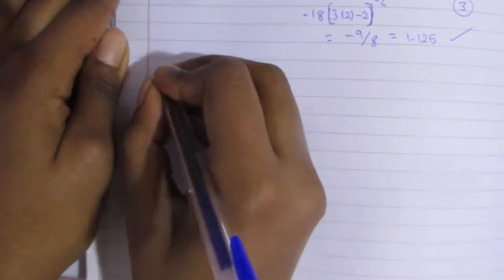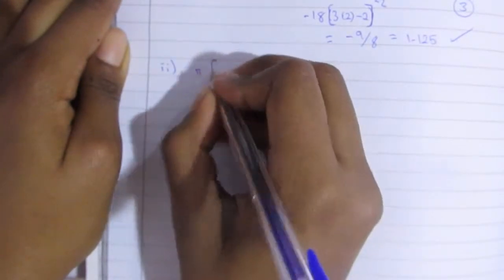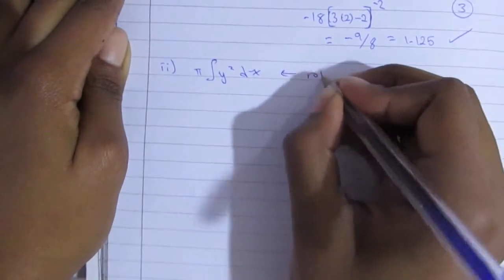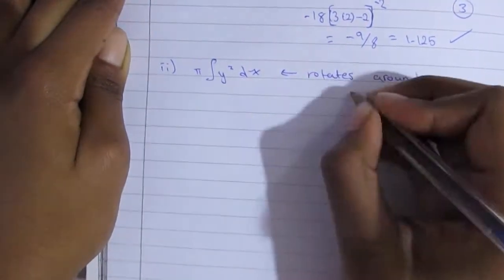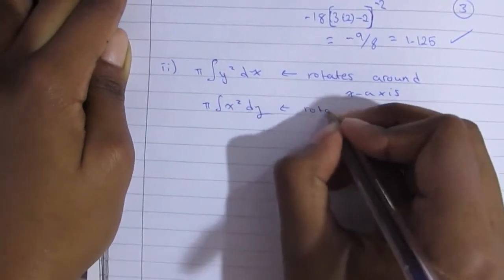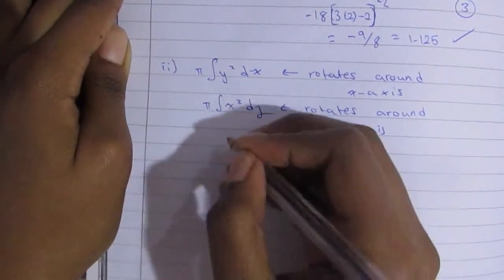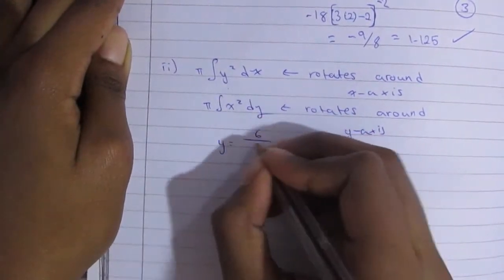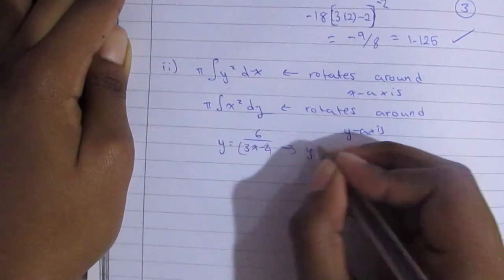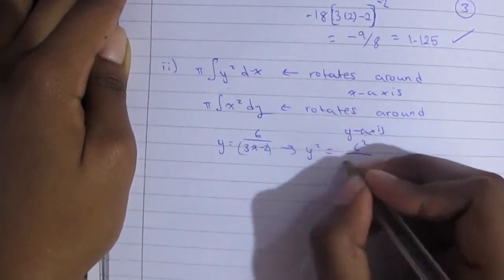So now on to part (ii). First let's just write it out. You have this rule: pi integral of y squared dx is used when it's rotated around the x-axis, and pi integral of x squared dy is used when it's rotated around the y-axis. So y is equal to 6 over 3x minus 2, as we know. What we've got to do right now is square it. So 6 squared over (3x minus 2) squared.